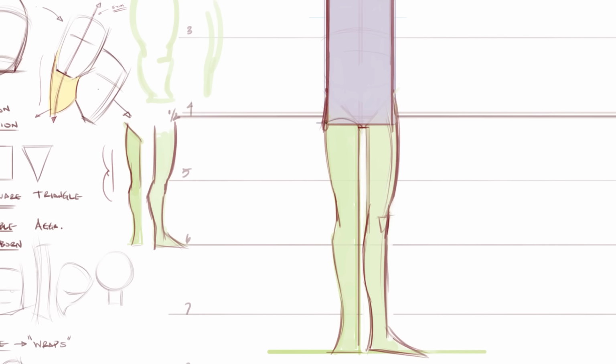Formulaically, the legs from the front would always come forward to the knee. At least that's how I would use them. And then backward to the ankle. So what we're trying to keep there would just be a feeling of that asymmetry.